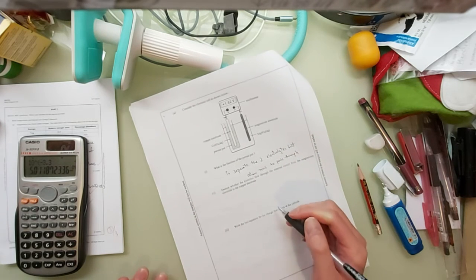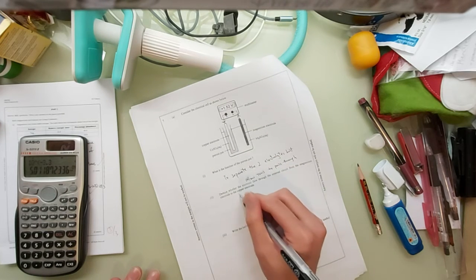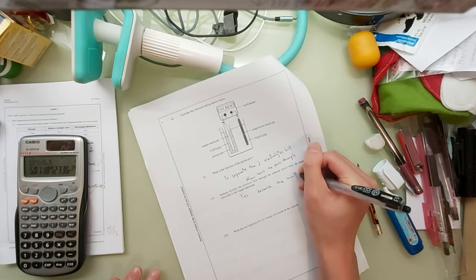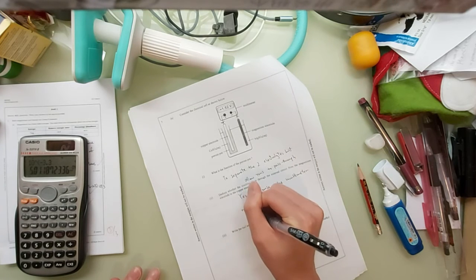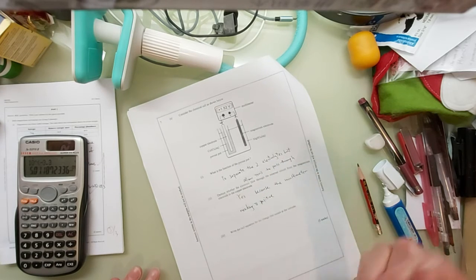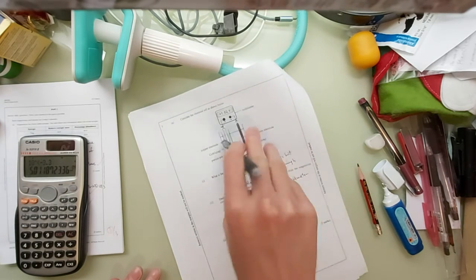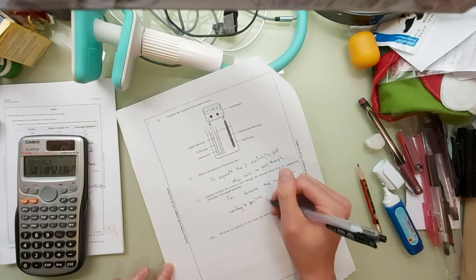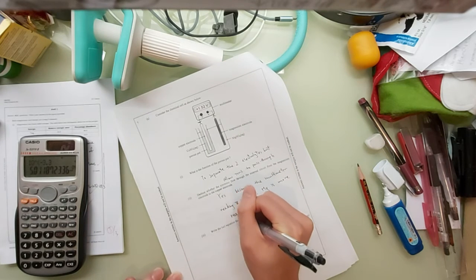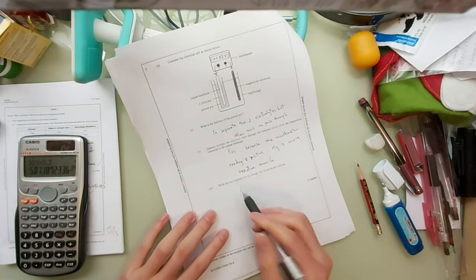Deduce whether the electrons flow through the external circuit from the magnesium electrode to the copper electrode. Yes, because the multimeter reading, or the voltmeter reading, is positive, I guess. I don't know. Actually, yes, even if I don't look at the reading, magnesium is more reactive than copper. Yeah, let me say that. Magnesium is more reactive than copper.